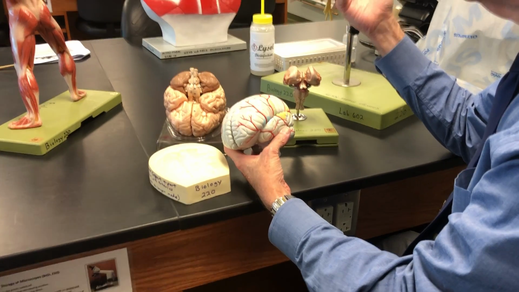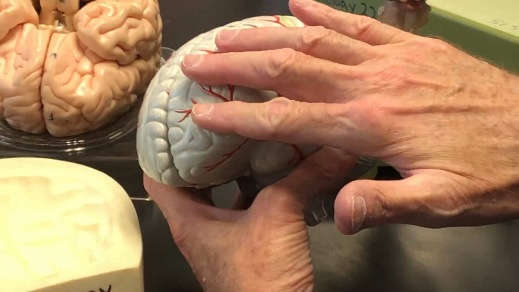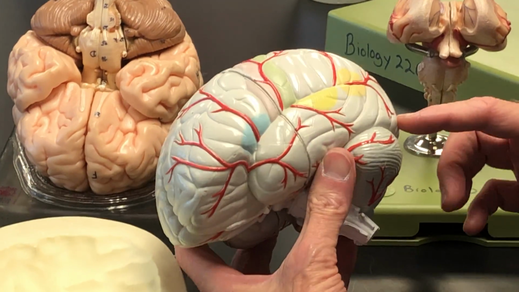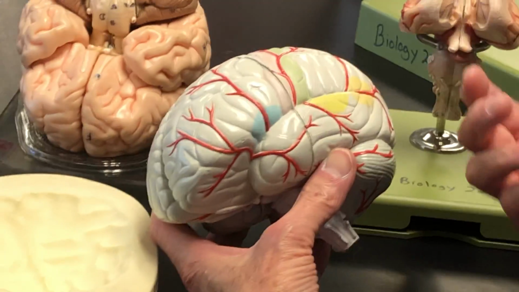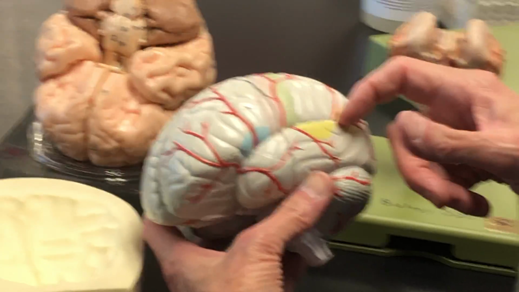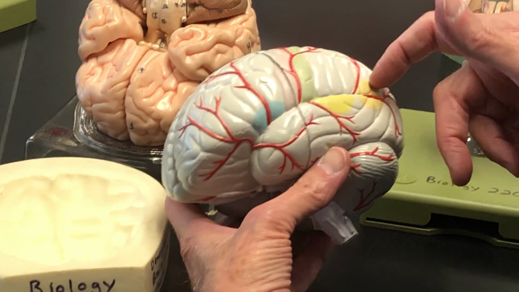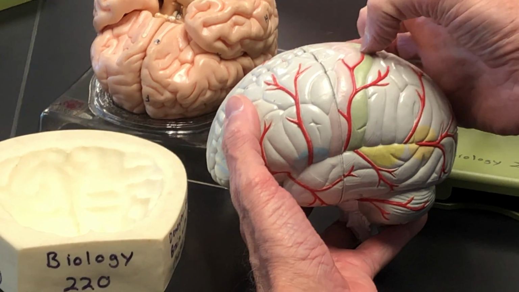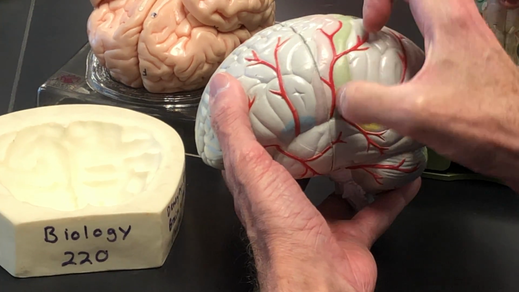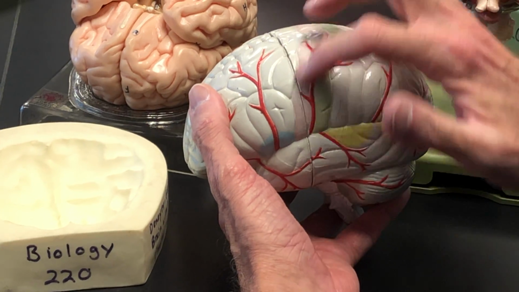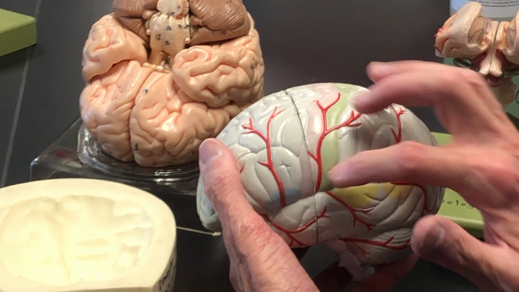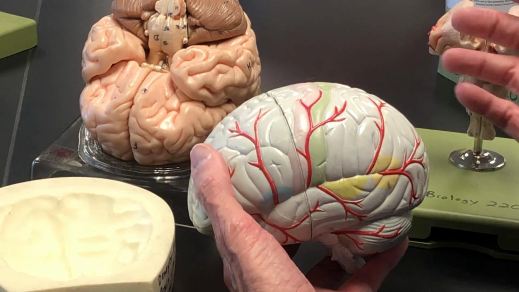Besides the various lobes, left frontal lobe, for example, left parietal lobe, left occipital lobe, left temporal lobe, you would have the left lateral fissure in here. You can see the left central sulcus where I'm running my thumbnail. Anterior to that is the left precentral gyrus, and here behind it, the left postcentral gyrus. Those colors there indicate the cortex.